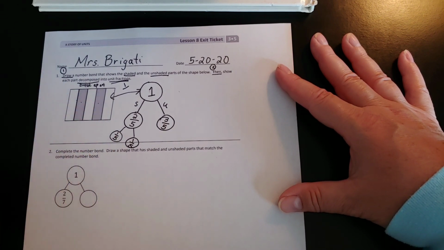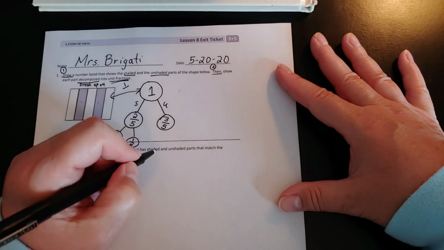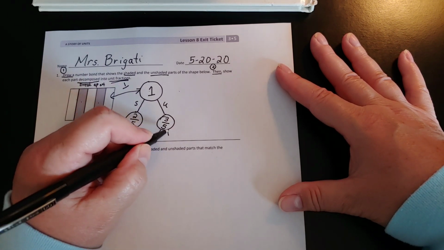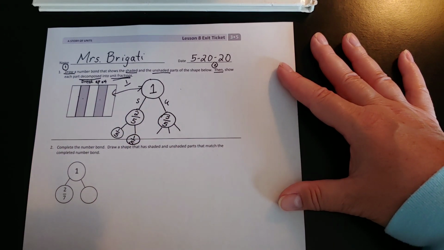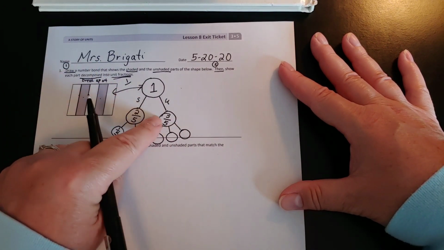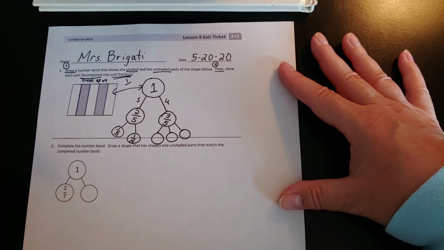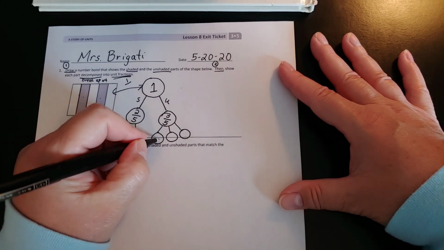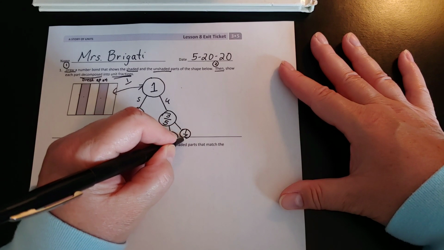Okay, let's do the same here for the unshaded. There are 3 unshaded, 3 out of 5. So it has 3 parts. 1, 2, 3. The numerator tells me how many lines to draw from my number bond. I'm breaking this 3/5 up into unit fractions, okay, into each piece. How much would each piece represent? The denominator is still 5. So we have 1/5 plus another 5th plus another 5th.